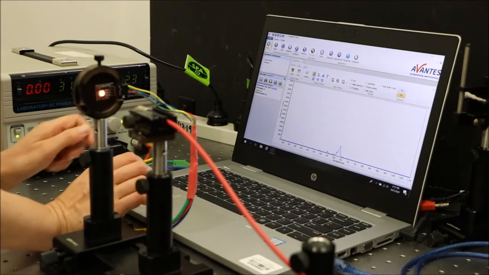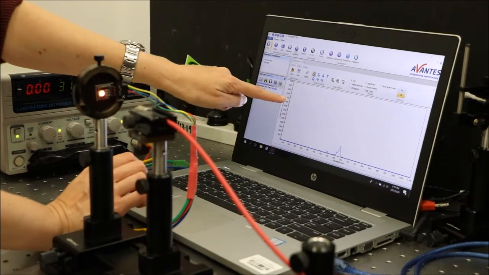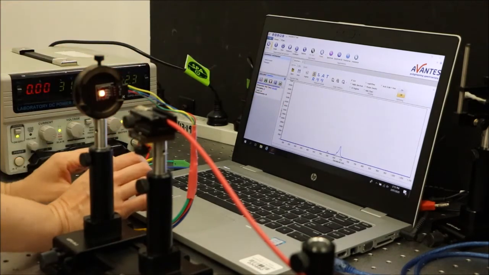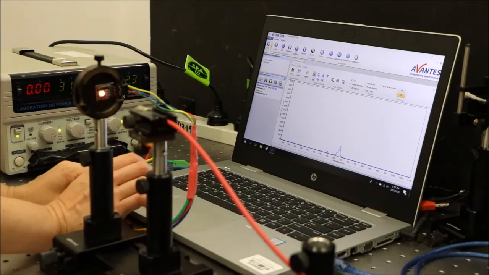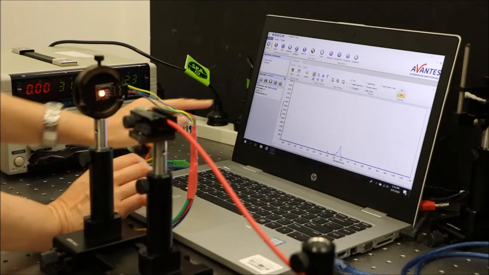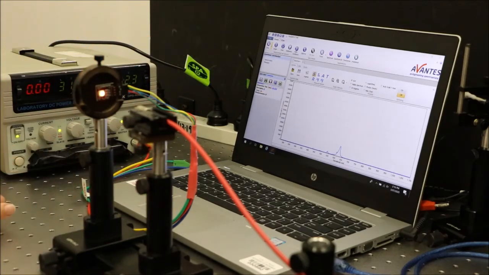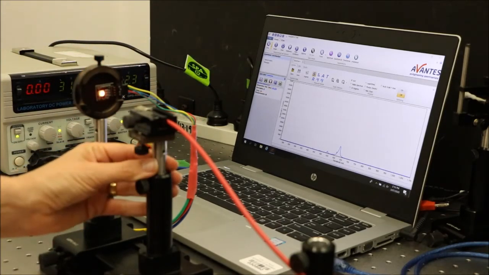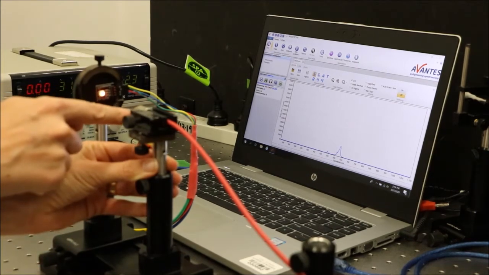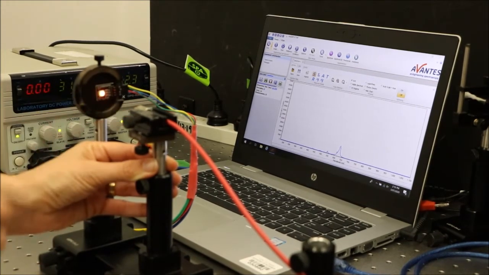We want to collect a spectrum which has roughly 50,000 counts at its peak. So we can do two things. One is increase the integration time. Two is we can change the position of this fibre and see if we can improve the alignment.